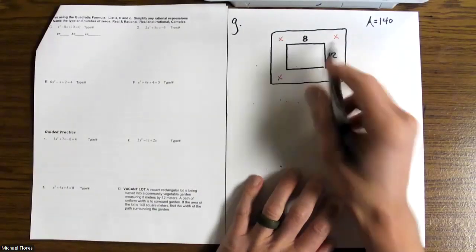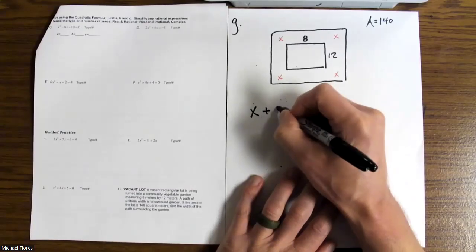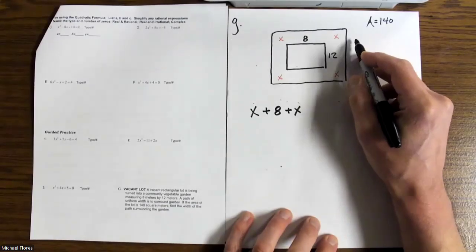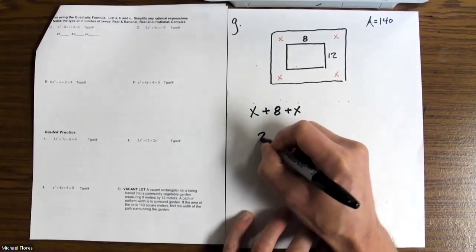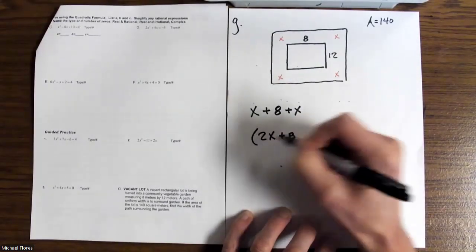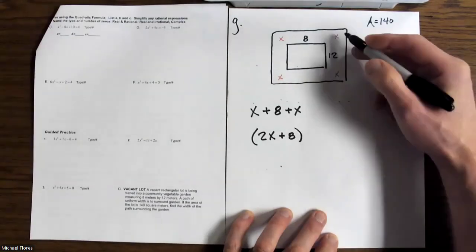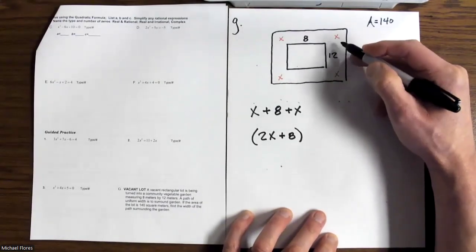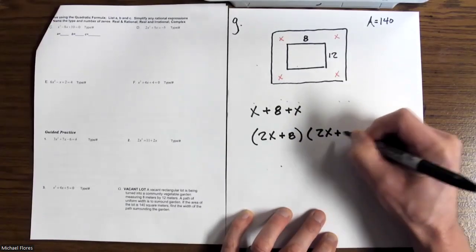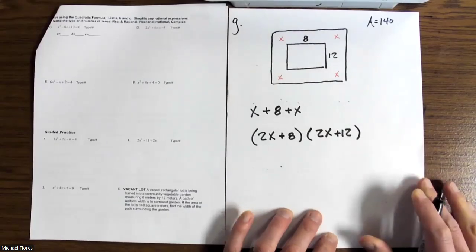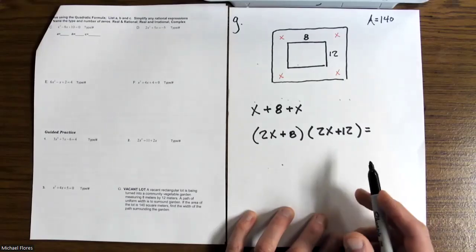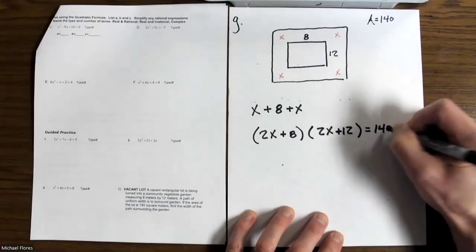Our new width is X plus 8 plus X. That's our new width. And that can simplify a little bit further, of course, to 2X plus 8. Put those in parentheses. Now, if we did the same thing here, we'd get 12 plus X plus X, which is 2x plus 12. And we're going to set that equal to what our area is, because remember, width times length equals area. Well, we know the area is 140.